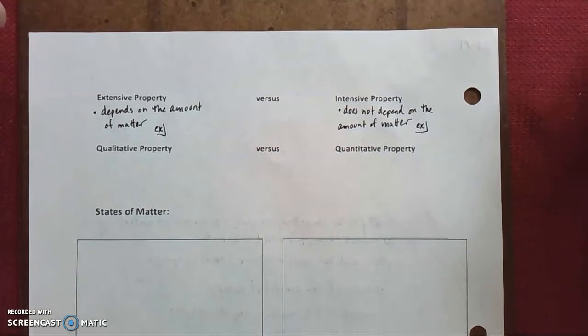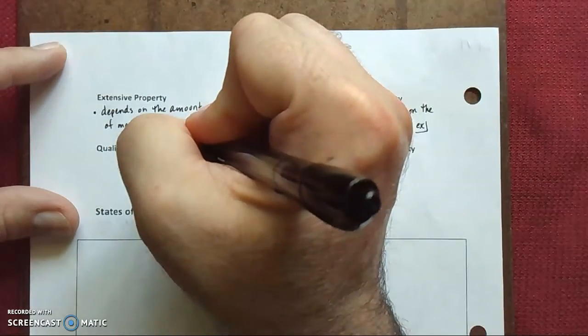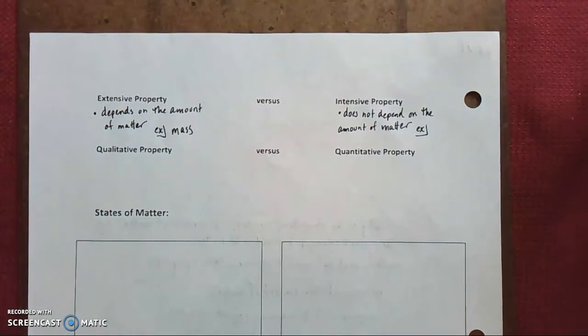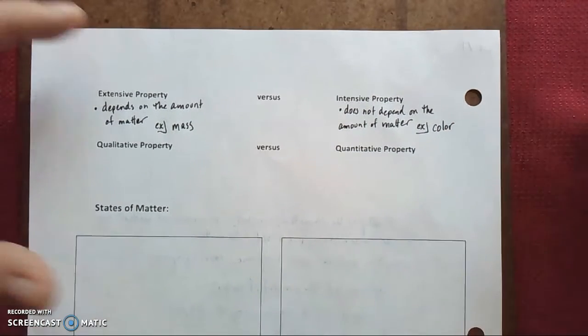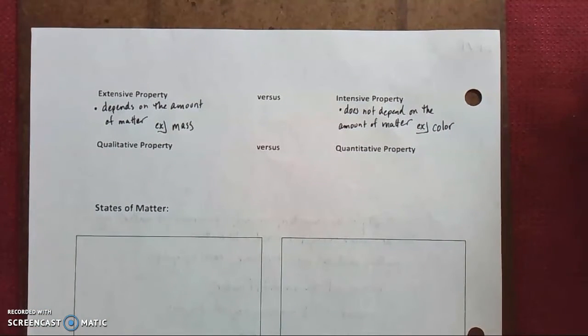So if a property depends on how much is present, that will be anything that we can measure. So mass or volume or weight would depend on how much matter is present. That would be an extensive property. Intensive, it doesn't matter how much we have. When we describe the property, we could have a big piece or a little piece. So something like color. If you have a big piece of chalk, it's white, or you have a little piece of chalk, it's still white. It doesn't depend on how much chalk you have, it's just white.